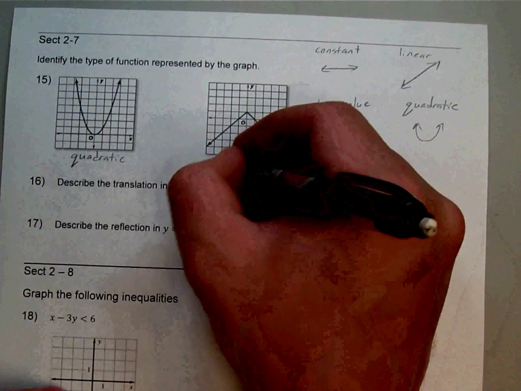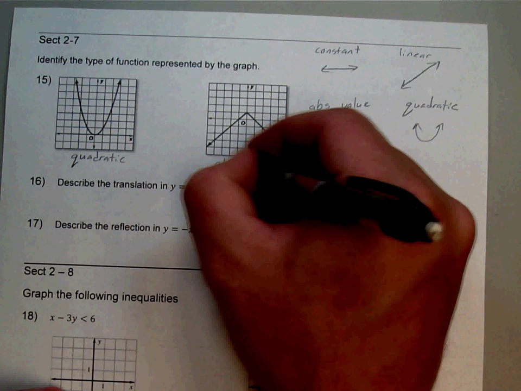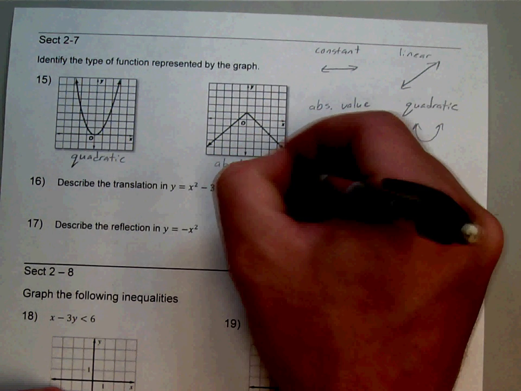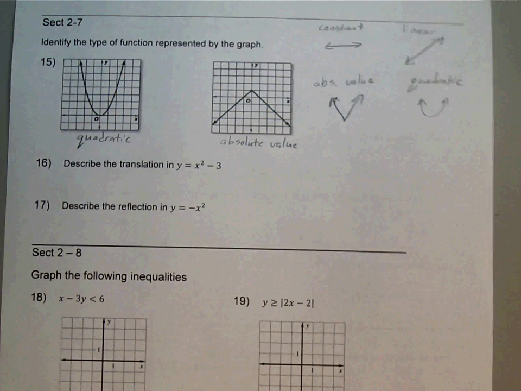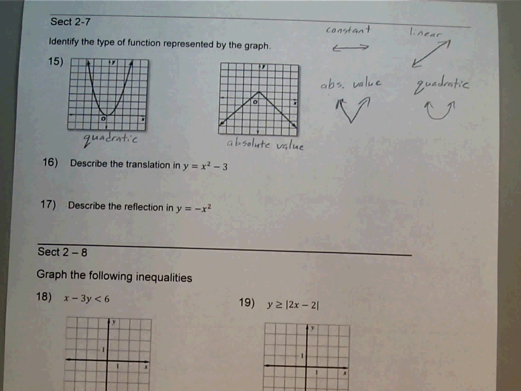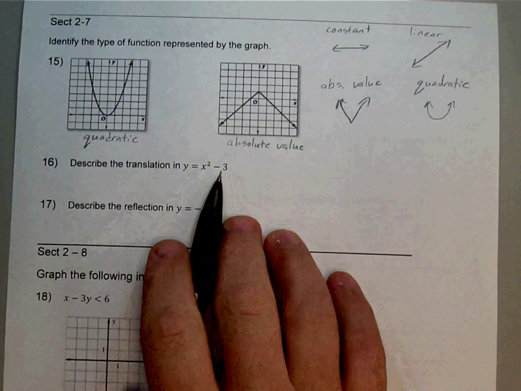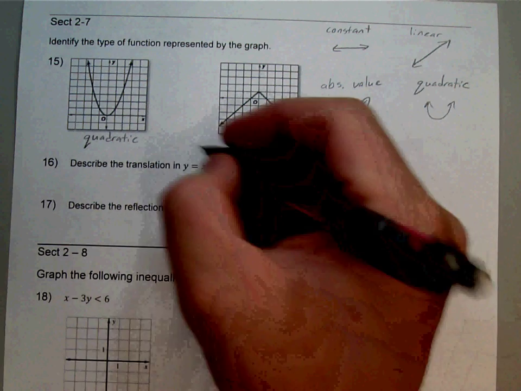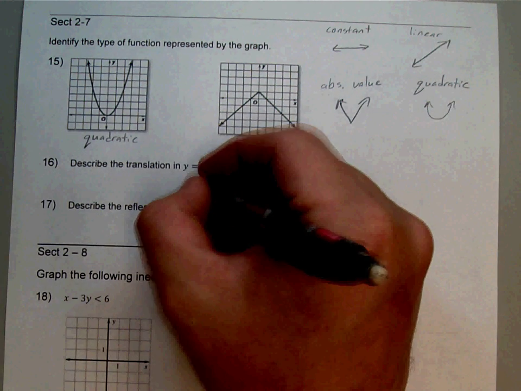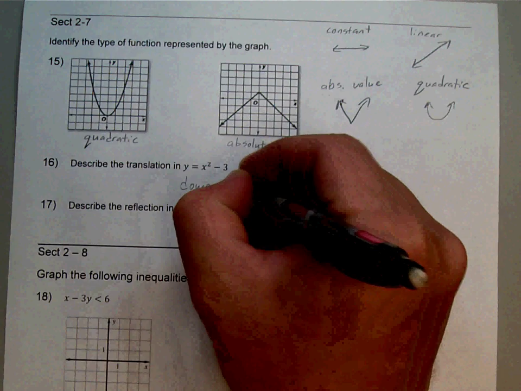The second one, it's a V. It's upside down, but it's still a V, so it's absolute value. Then in number 16, they're asking about these transformations. So there's this 3 that was subtracted. It's from the very end. It's outside of the square, so that's the k value. That's the vertical shift. This one shifts it down 3.